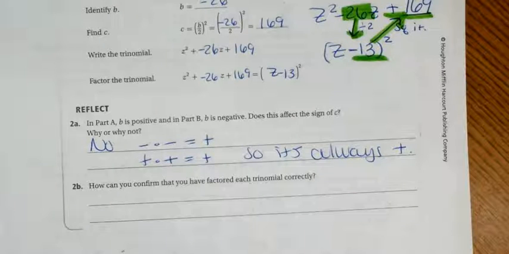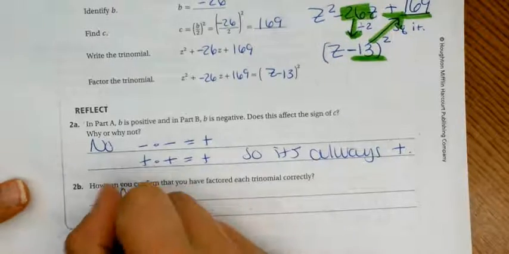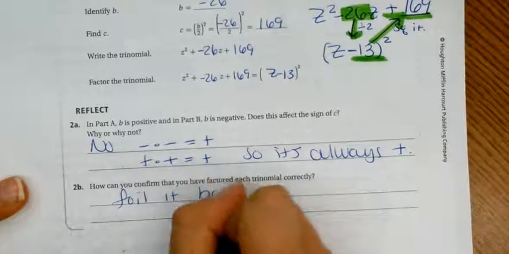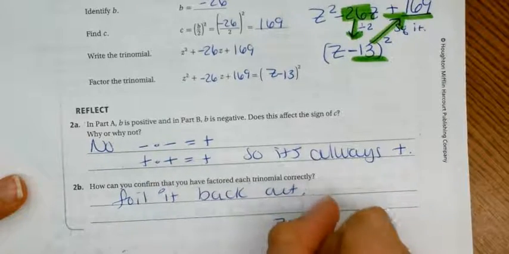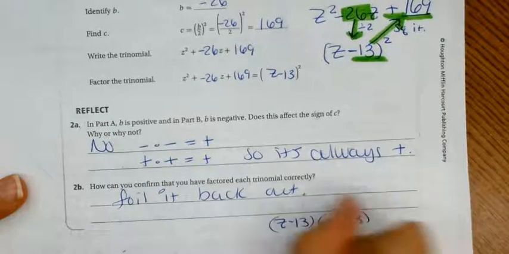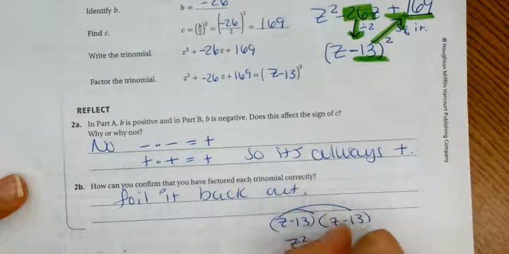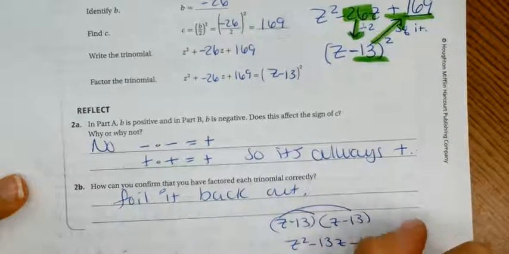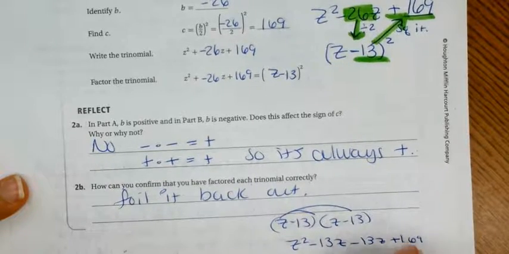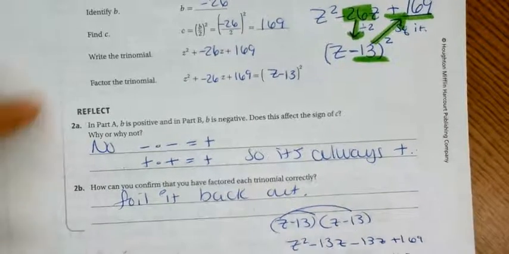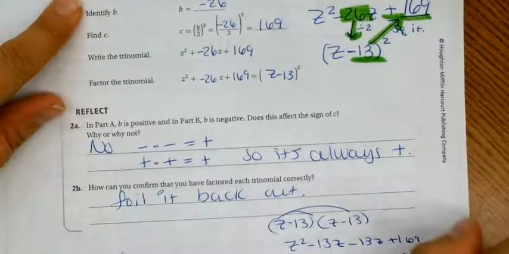How can you confirm that you've factored each trinomial correctly? FOIL it back out. All right, so if I had z minus 13 times z minus 13, z squared minus 13z minus 13z plus 169. Z squared minus 26z plus 169. Is that back to the original? It is, so I know I didn't mess anything up.